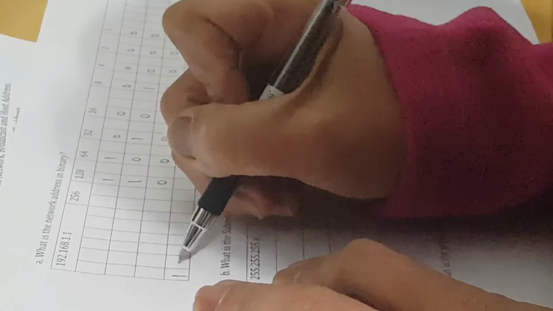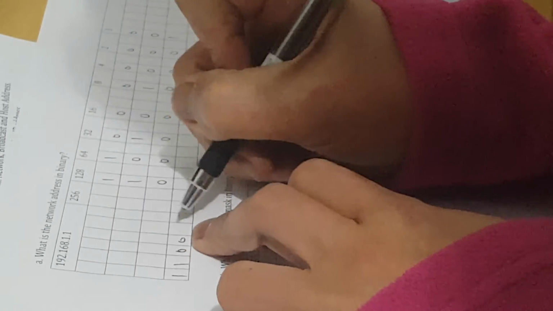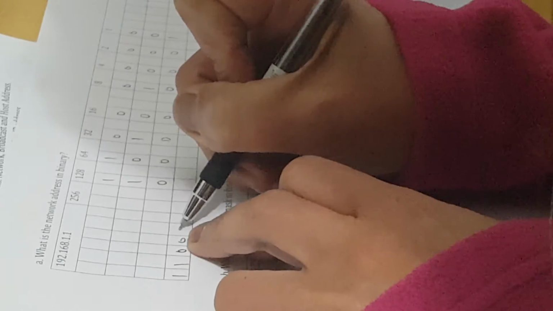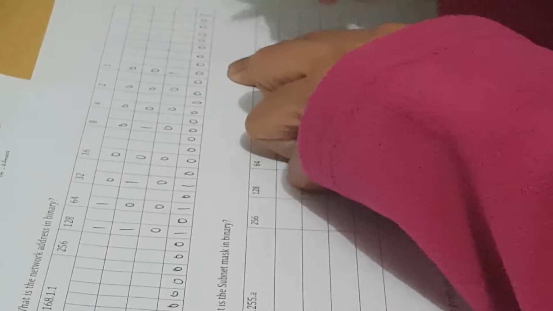So I'm going to put this 1 1 0 0 0 0 0 0, then 1 0 1 0 1 0 0 0, and then 0 0 0 0 0 0 0 1, and then the last octet.